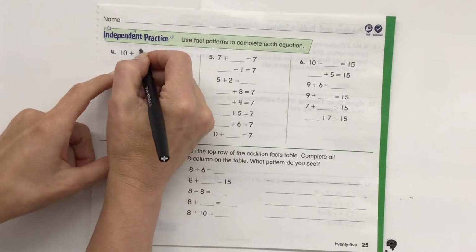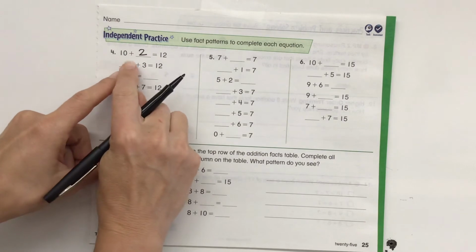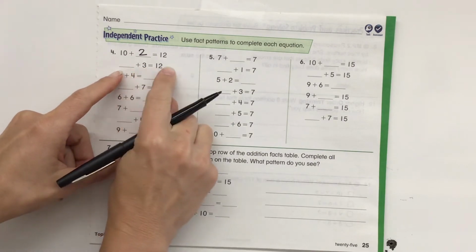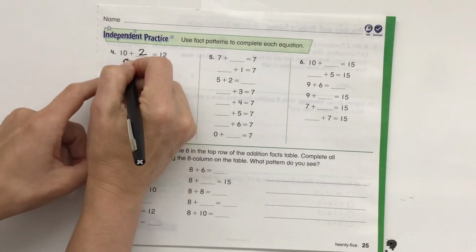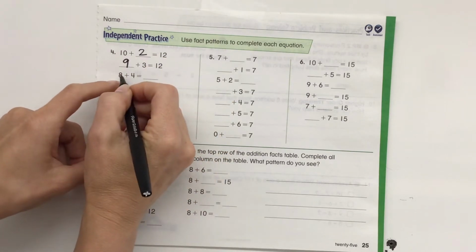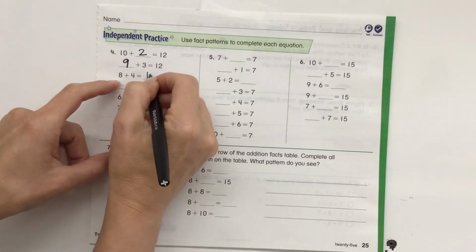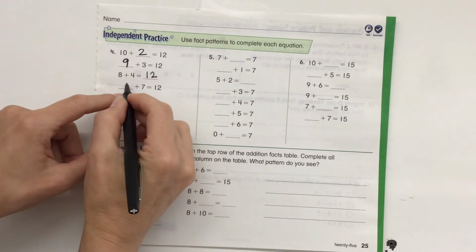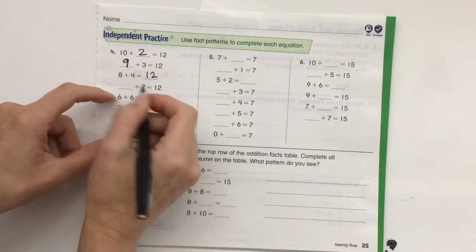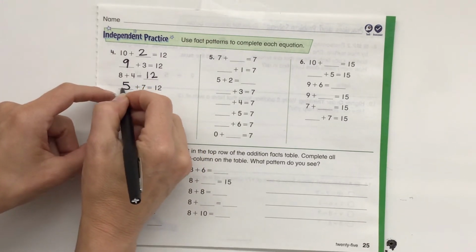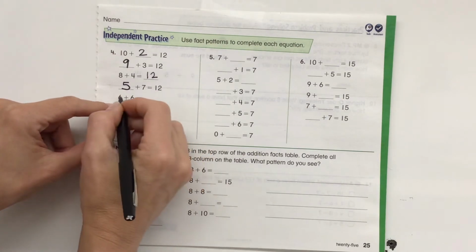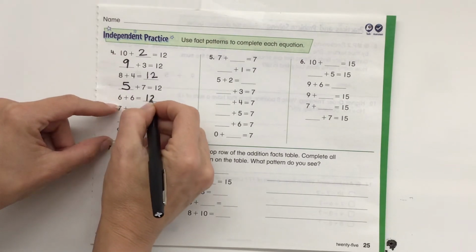I know 10 plus 2 equals 12. Something plus 3 equals 12. I know that 9 plus 3 equals 12. 8 plus 4 also equals 12. Something plus 5 equals 12. I know from the chart that 5 plus 7 equals 12. 6 plus 6 equals 12.